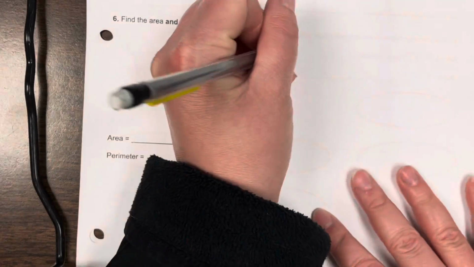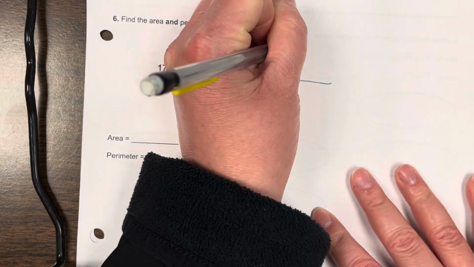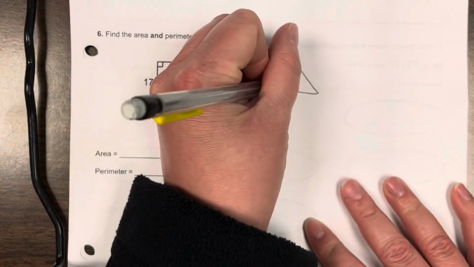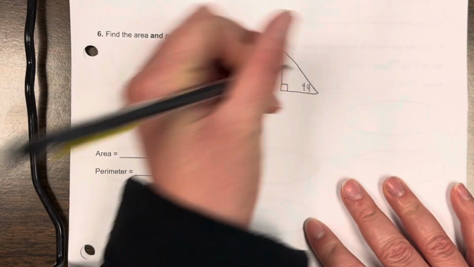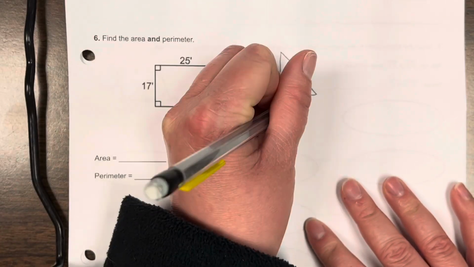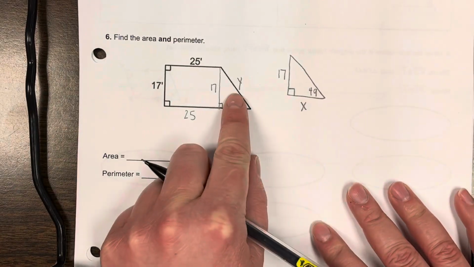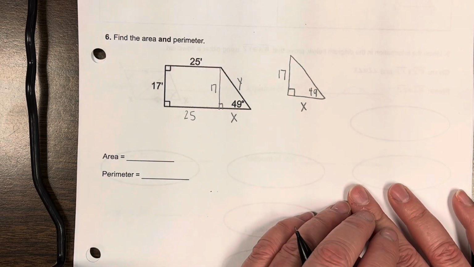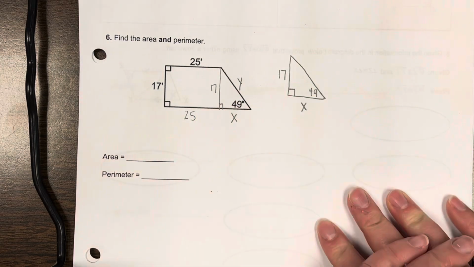So I'm gonna draw the triangle separately. I'm actually gonna do it twice, to find each missing piece. I'm gonna put 17. I'm just gonna start with finding X, so I'm not gonna write Y. You can do it however you want. I just think this kind of helps separate things.